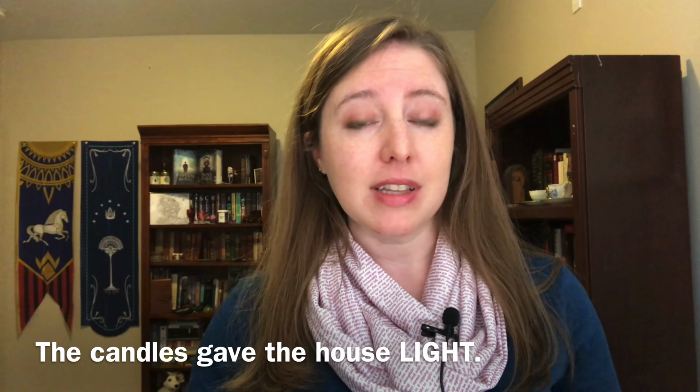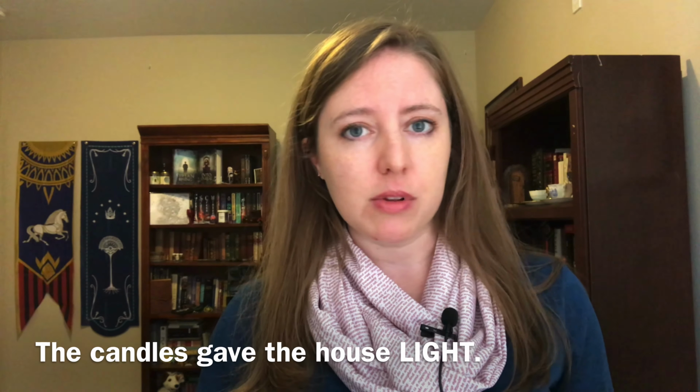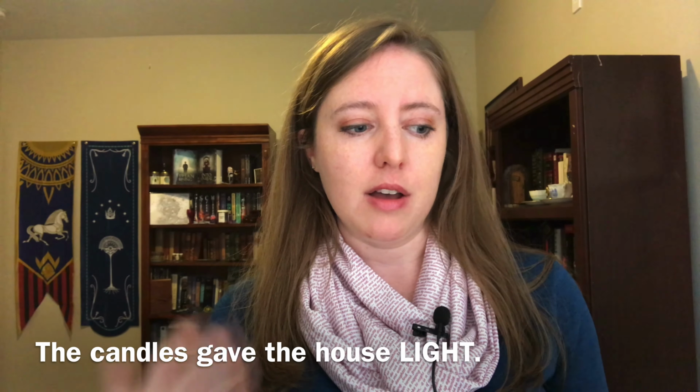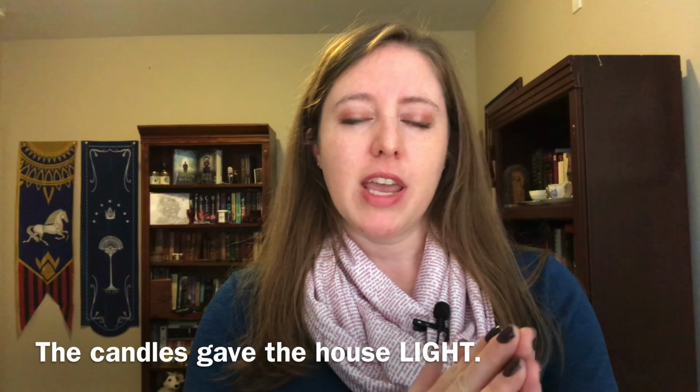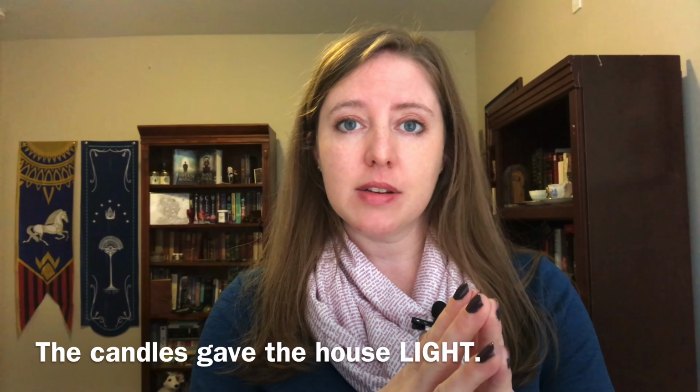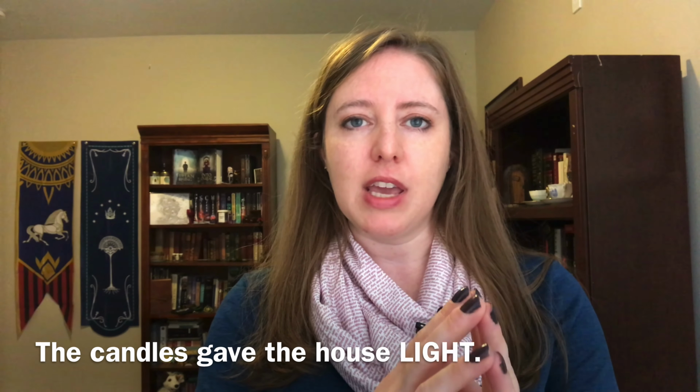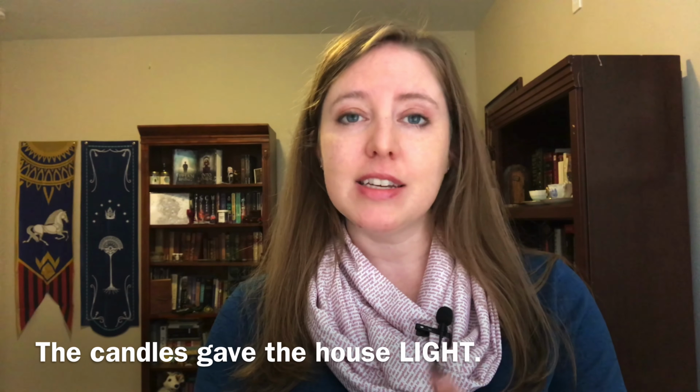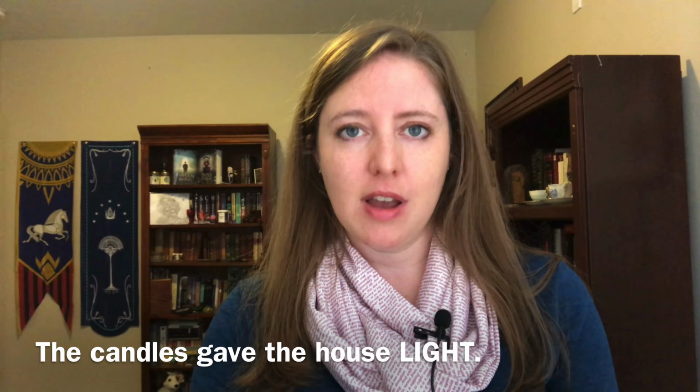Now, it can, of course, get a little bit more complicated. So, for instance, if you have a sentence like, the candles gave the house light, then you have a couple of different options there. Well, it seems that way anyway. So, the candle gave what? You have to be careful with this one. The candle gave light. It didn't give a house. It gave light to the house. And so light would be your direct object.